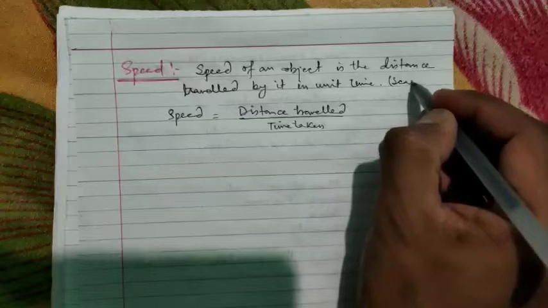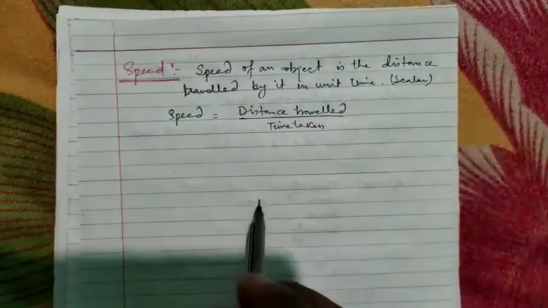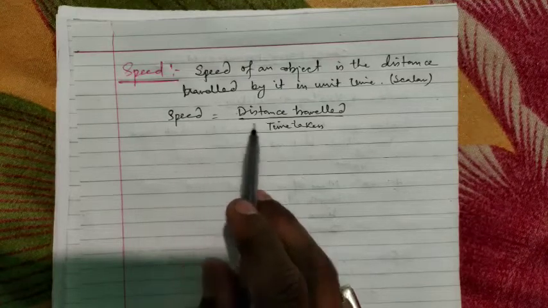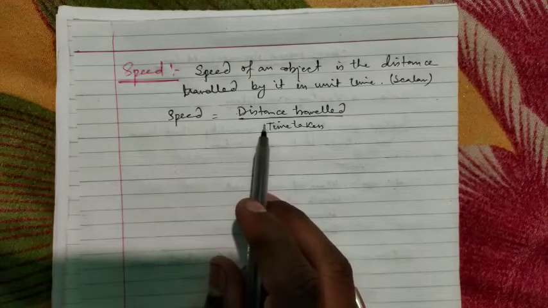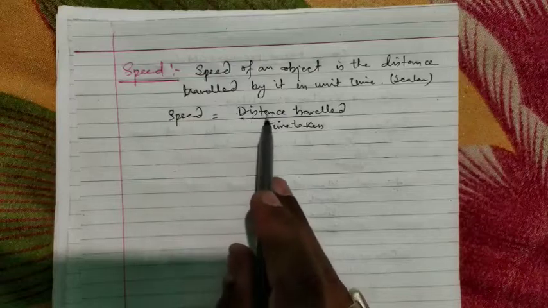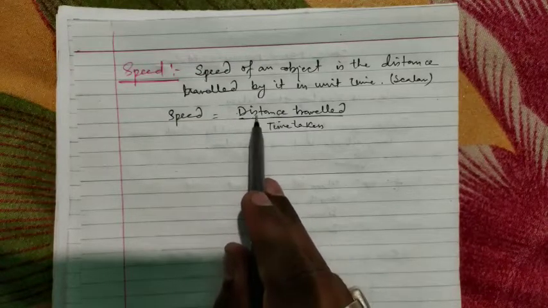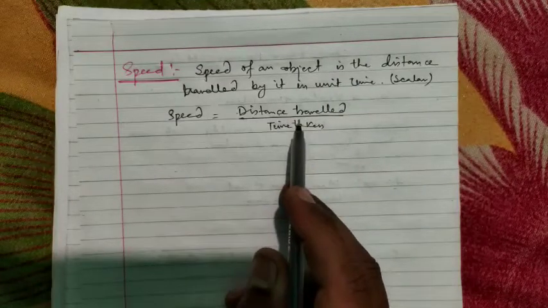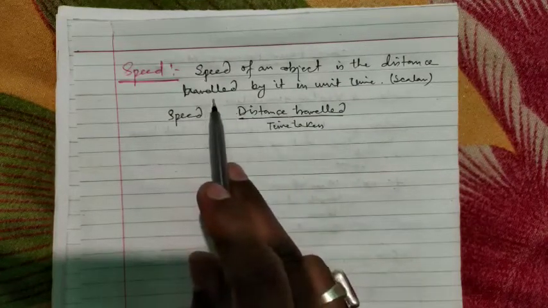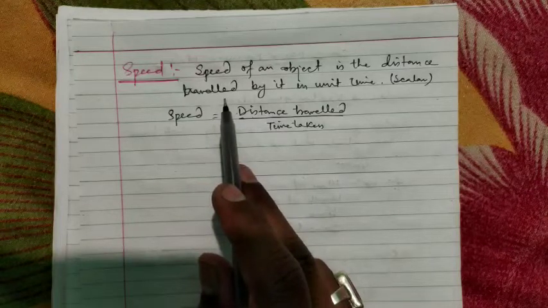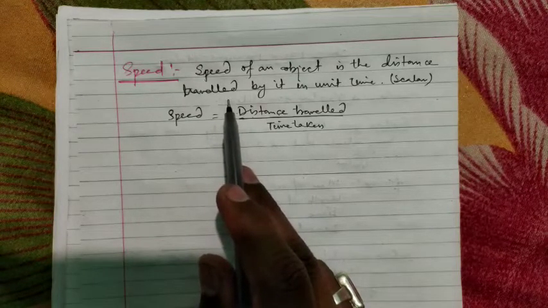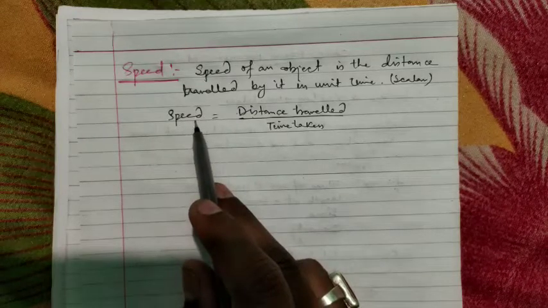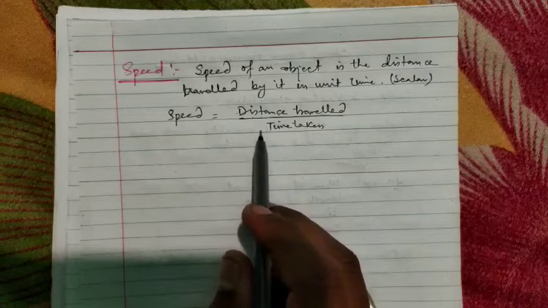It is a scalar quantity because speed has only magnitude, that means value, but it does not have any direction, because speed is calculated according to the distance, and distance is a scalar quantity. That's why speed is also a scalar quantity. Speed tells us how fast or how slow a body is moving, and we can calculate the speed of the body by this formula.